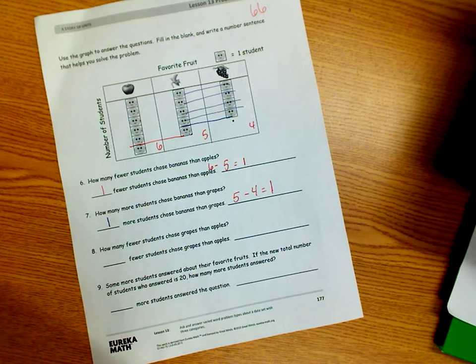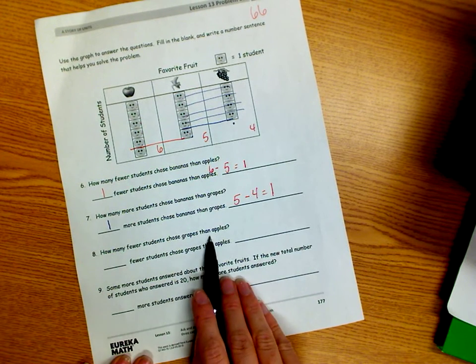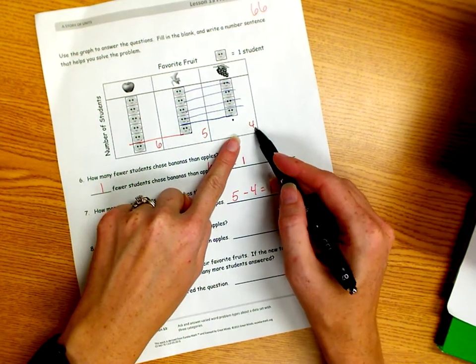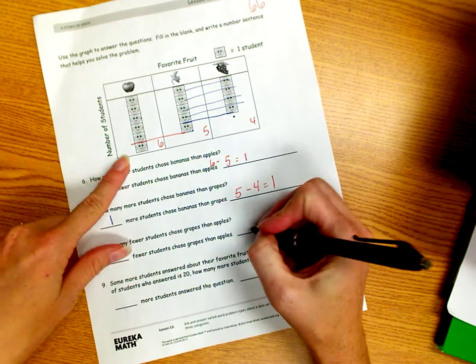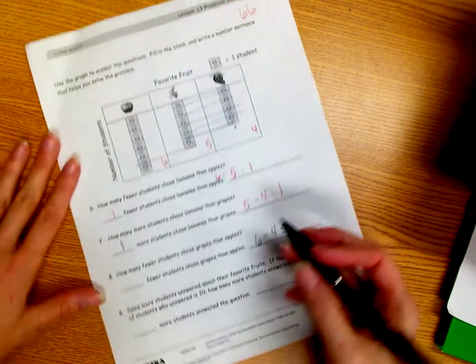All right, and then my last one says, how many fewer students chose grapes than apples? So there's 4 people that chose grapes and 6 people that chose apples. So 6 minus 4 equals what?